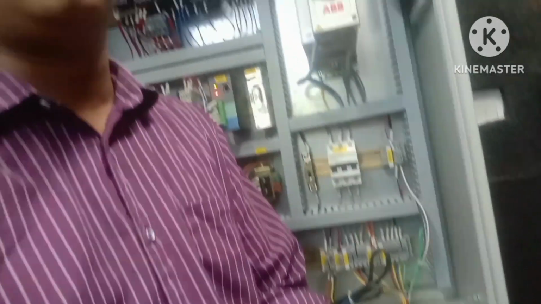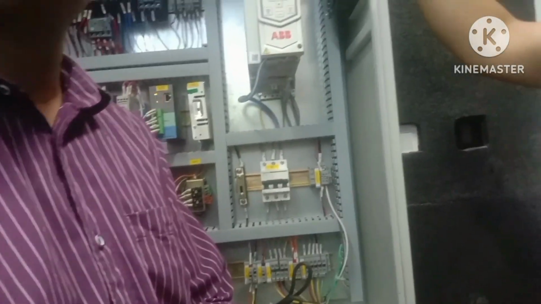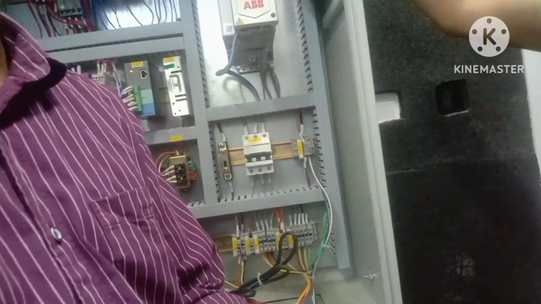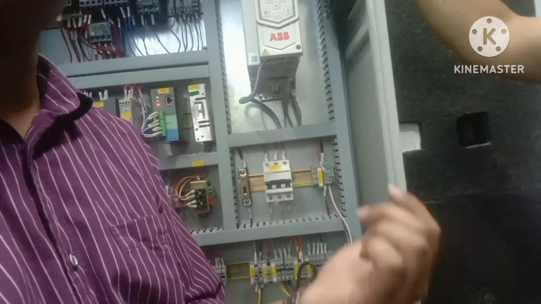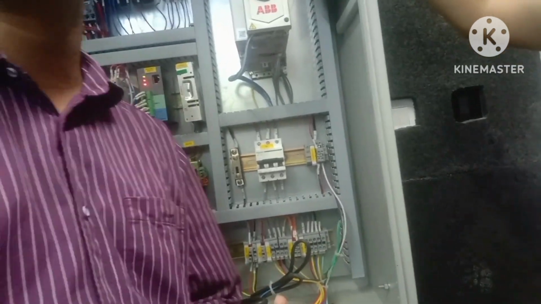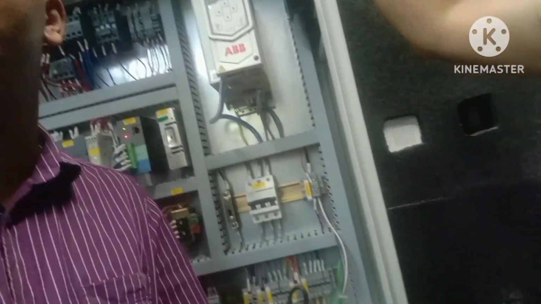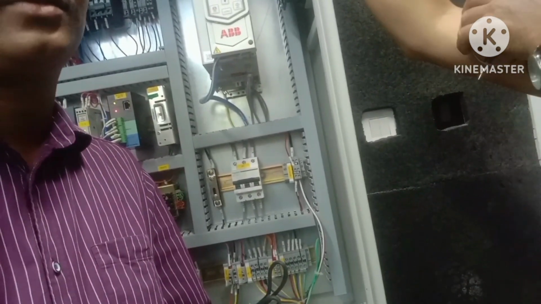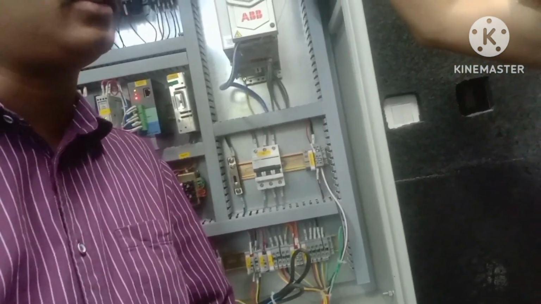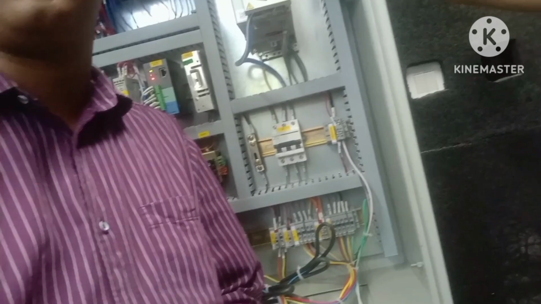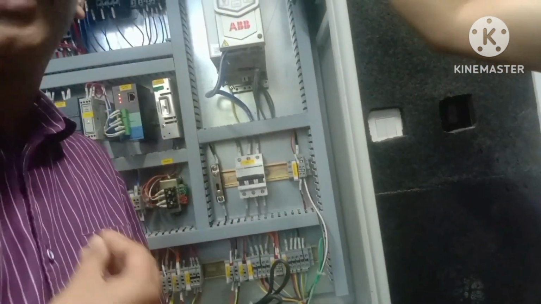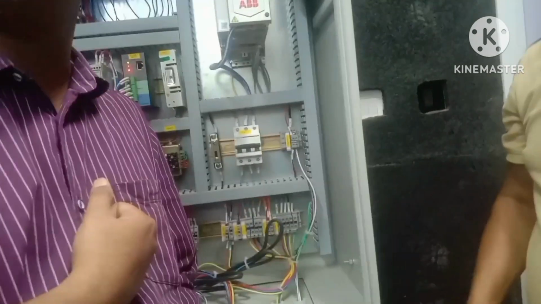There is a communication protocol which is BACnet MSTP. This is also a communication protocol, but all the devices installed on this site are communicating through which protocol? RS485, which is Modbus, right? But the VAV is communicating through BACnet MSTP.